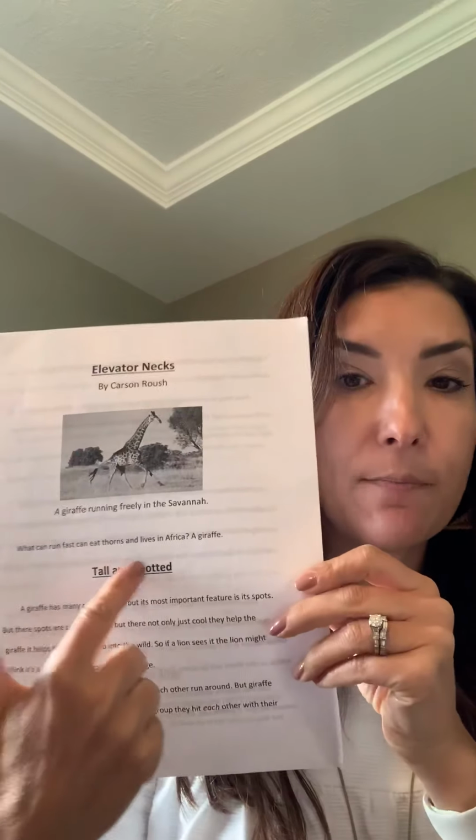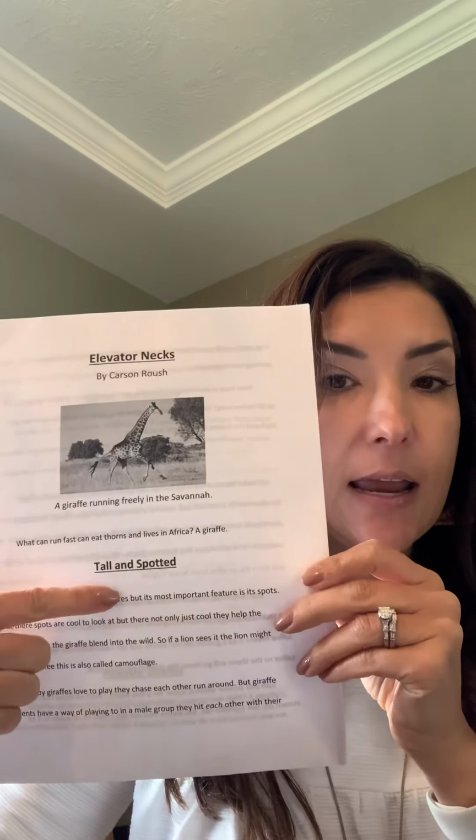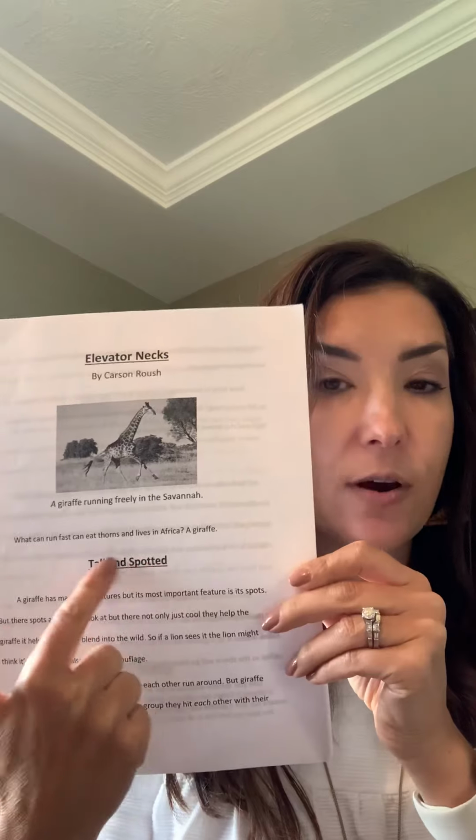You need to make sure when you're typing it that you're separating and you're putting your headings here, okay? Like, this one says tall and spotted, and then it goes right into the text. This one says big eaters, and it goes right into the multi-paragraphs about diet. The hot savanna goes into the paragraphs about habitat, and then fantastic giraffes goes into the paragraphs about the fun facts.